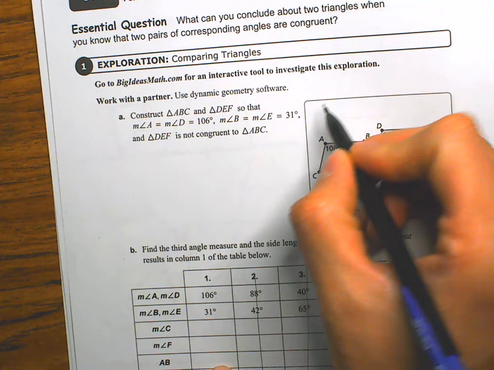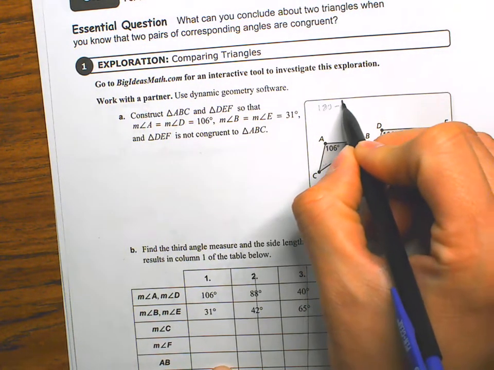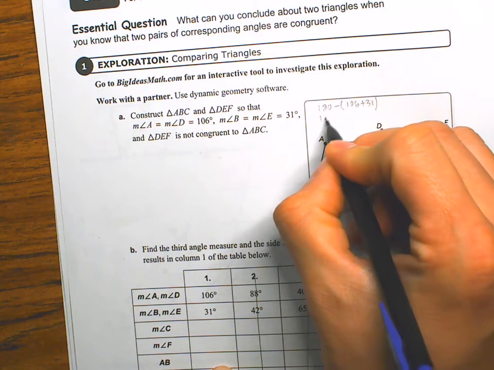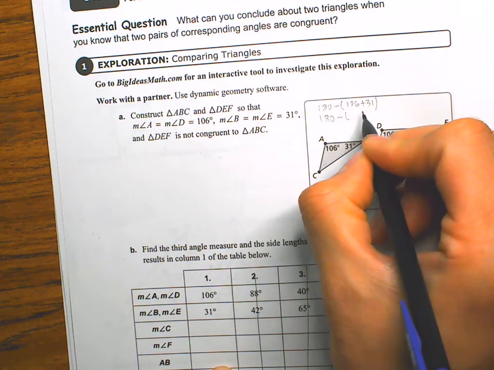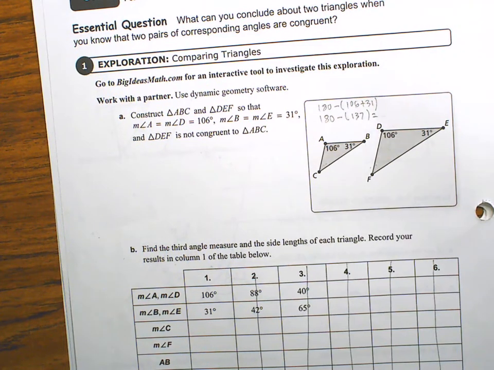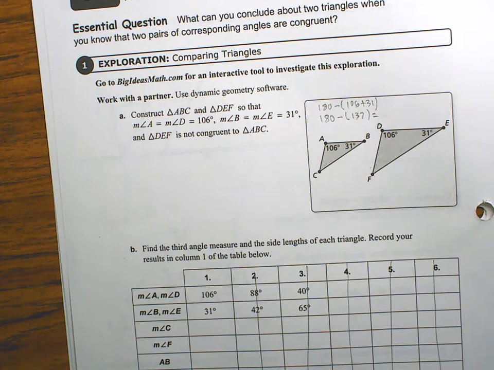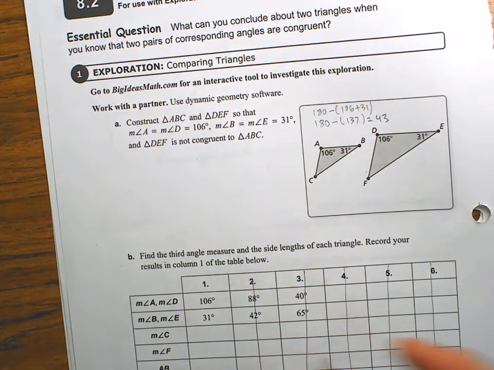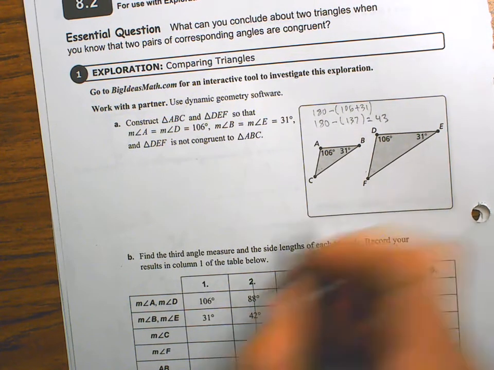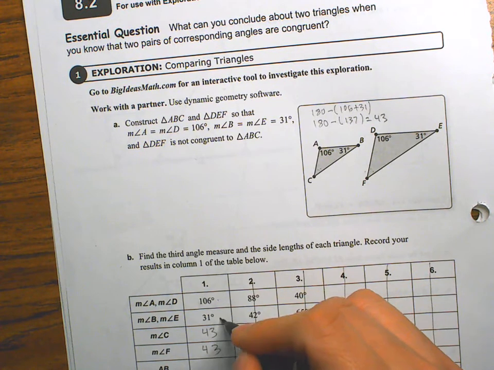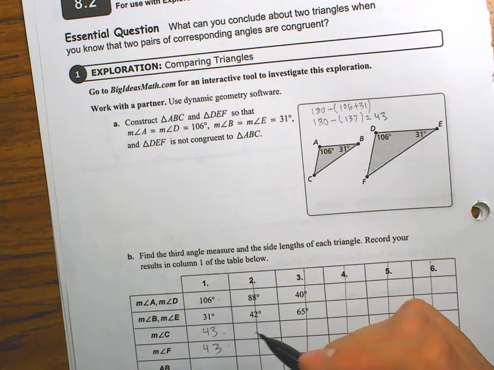So basically, I need to do 180, take away the sum of 106 plus 31. So that's 180 take away 137, which I know is going to be 43 degrees. So this is going to be 43 degrees. Now, both of these are going to be 43 degrees. So as you can see, you have 1, 2, 3 pairs of angles that happen to be congruent.